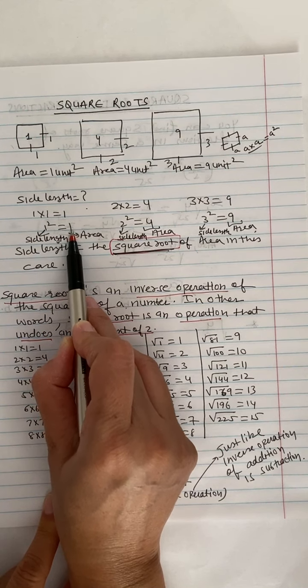Whenever we use the radical sign, the answer is always positive. So when you take the square root of 25, we know that 5 times 5 is 25, and we also know that negative 5 times negative 5 is 25. But whenever we use the radical sign, the answer is always positive. So the square root of 25 is 5, not negative 5. The square root of 9 is 3, not negative 3.